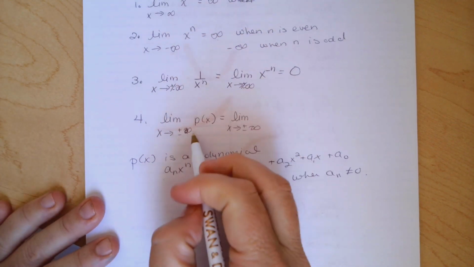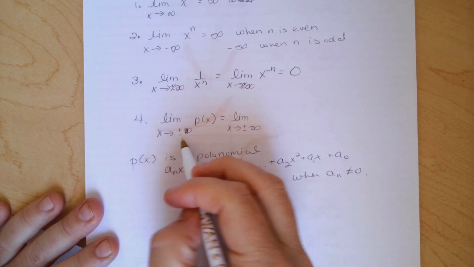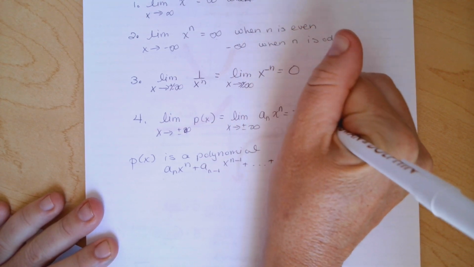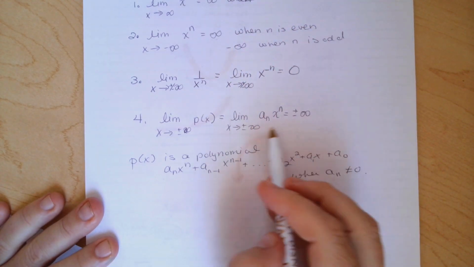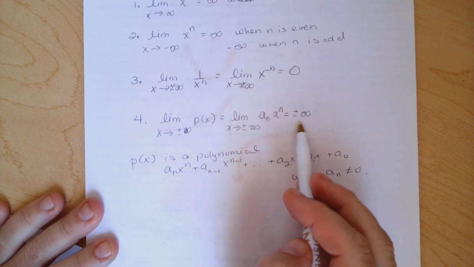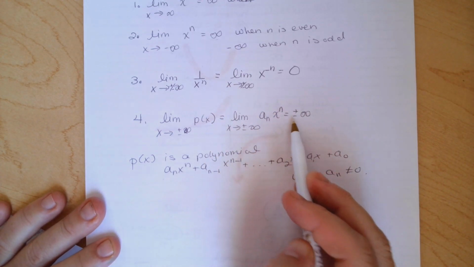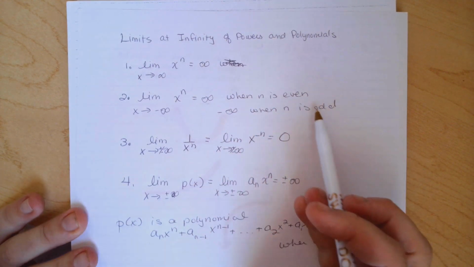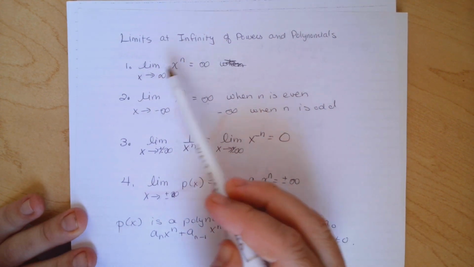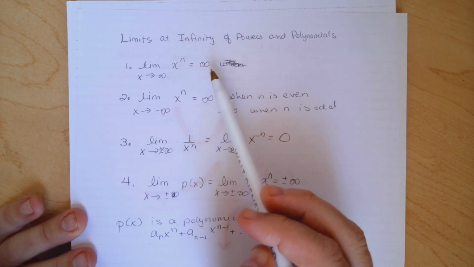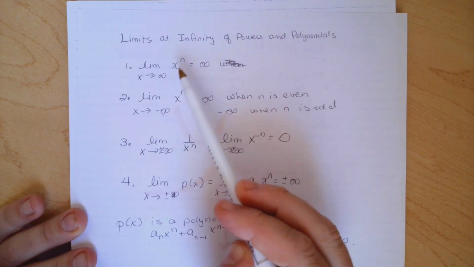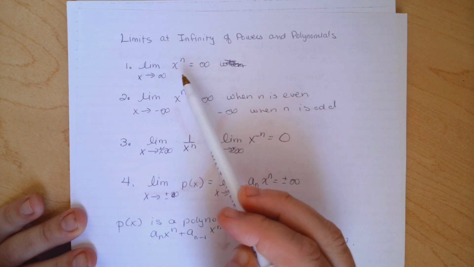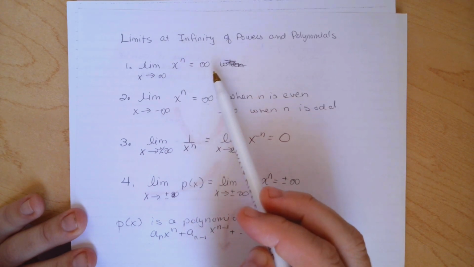X again is going to positive or negative infinity. And so depending on the sign or whatever is going on, you're either going to get positive or negative infinity. So these are just some general thoughts, and I think they're all pretty intuitive. Obviously, if I raise infinity to anything, I'm still getting infinity, even if that's a fraction. The square root of infinity is still infinity. The cube root of infinity is still infinity.